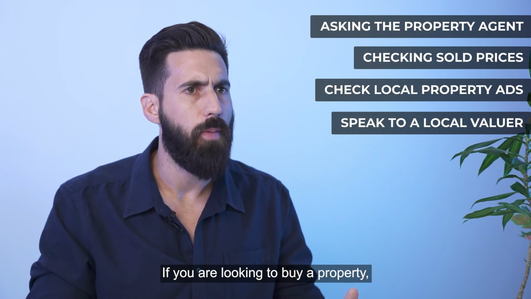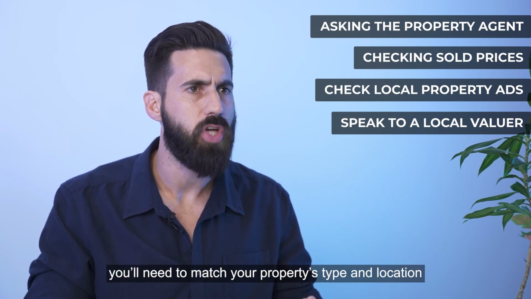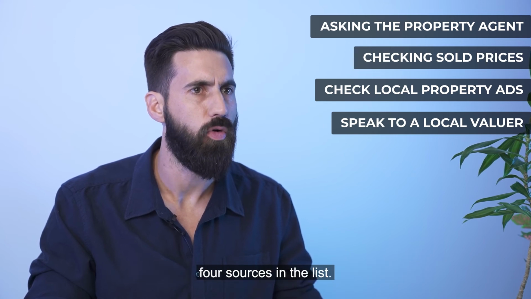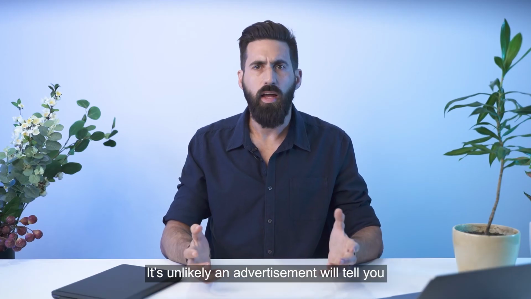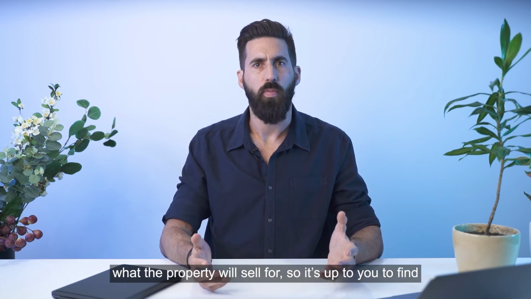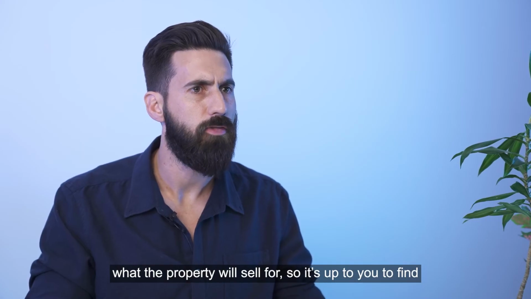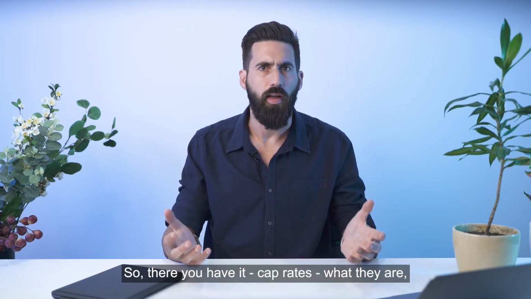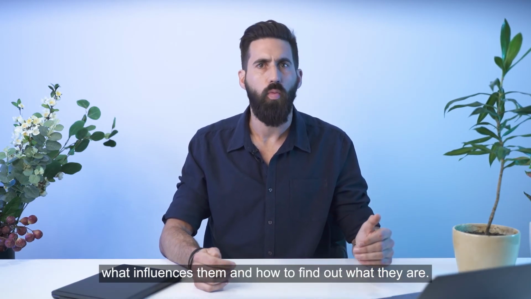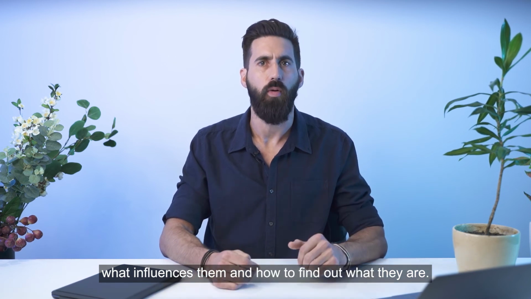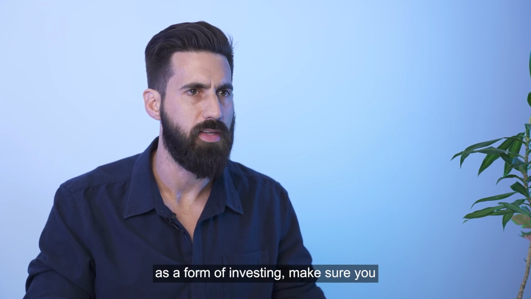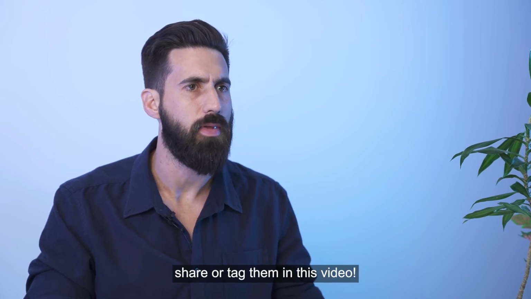If you are looking to buy a property, you'll need to match your property's type and location with the best information you can get from the 4 sources in the list. It's unlikely an advertisement will tell you what the property will sell for, so it's up to you to find recent sales to use for negotiation. So there you have it, cap rates, what they are, what influences them, and how to find out what they are. If you know of someone looking into commercial property as a form of investing, make sure you share or tag them in this video.